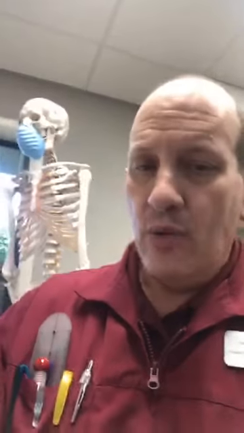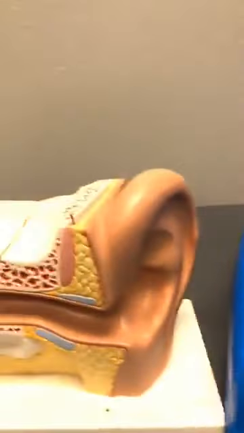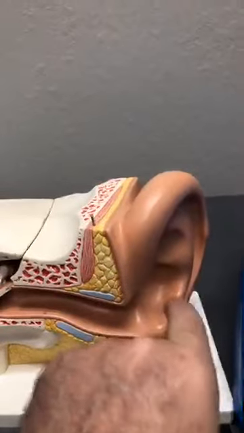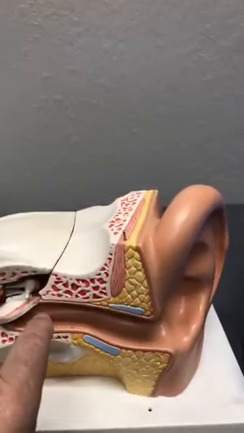Now, the inner ear is quite unique in that the ear does several things to begin with. Number one, it hears. So when we're looking at the model of an ear, we can see the outer ear. The sound gets caught in here and channeled through the canal into the middle ear.